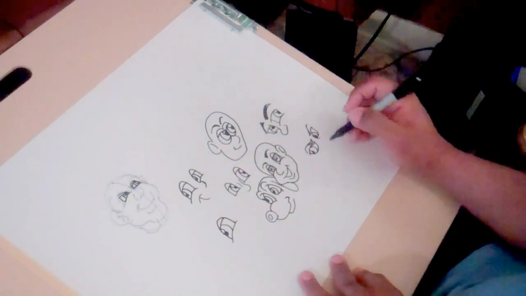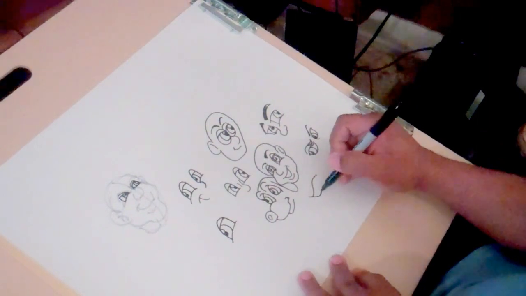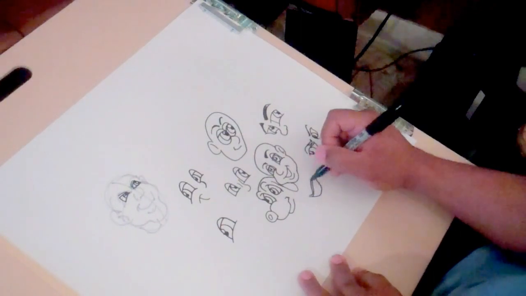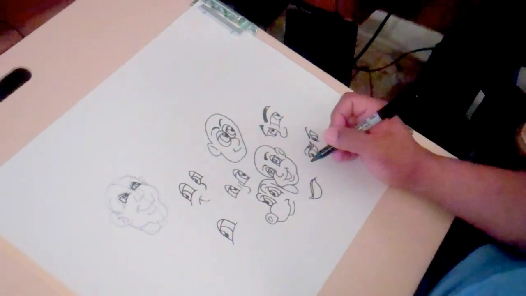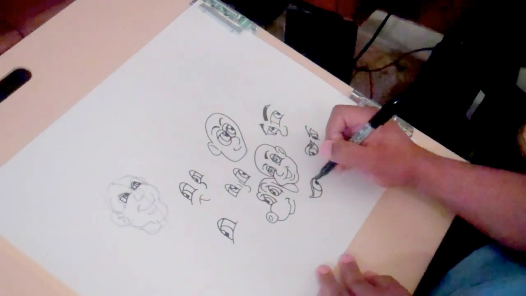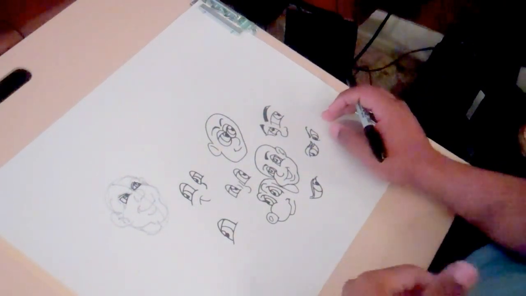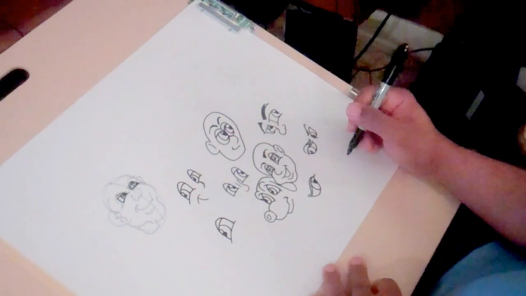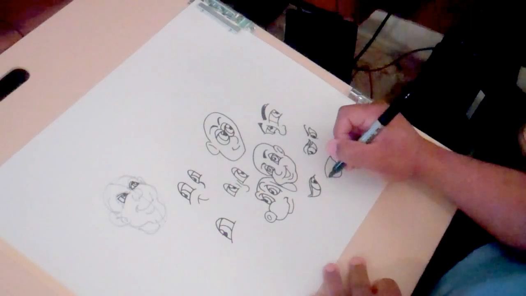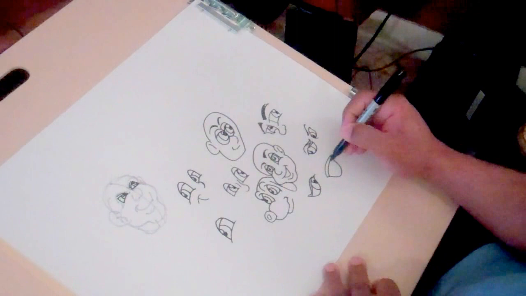Kind of like this. The basics for this eye is a little curve up here, and then you bring this curve in from the bottom there. And then you just go about it just like you would any other eye. You can also do big eyes, especially if you're doing a monster or something.